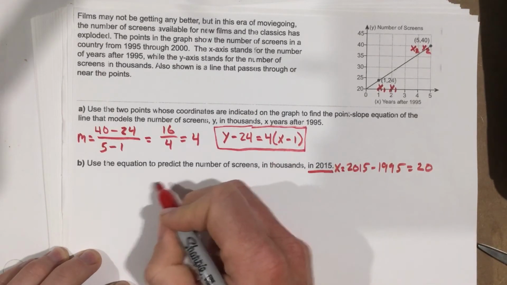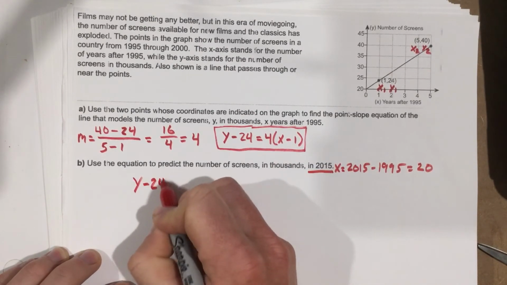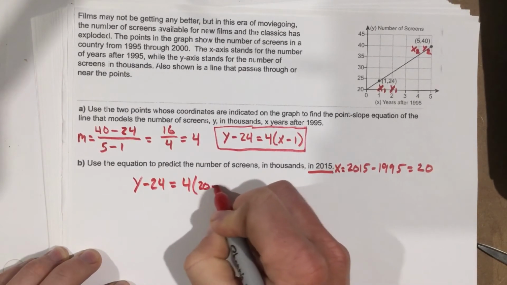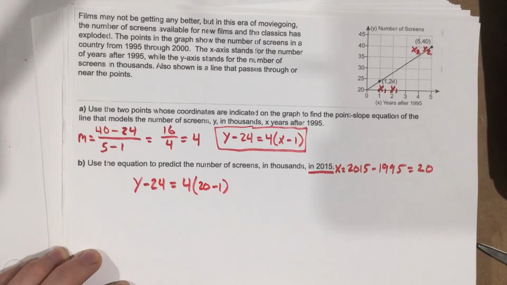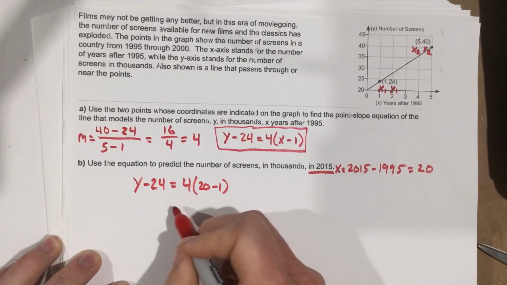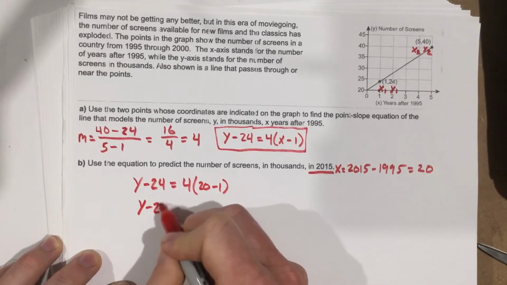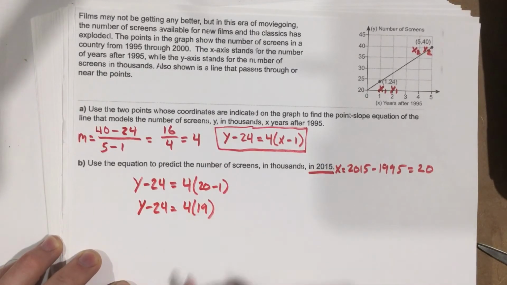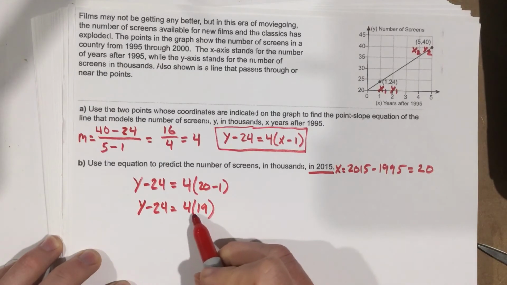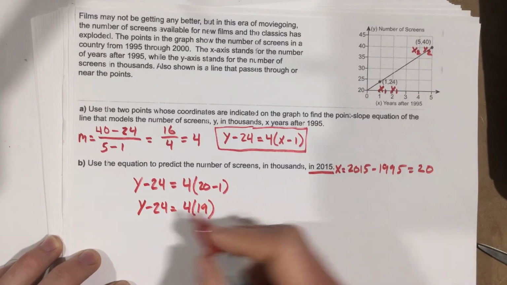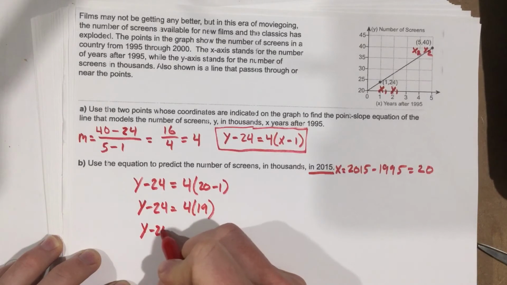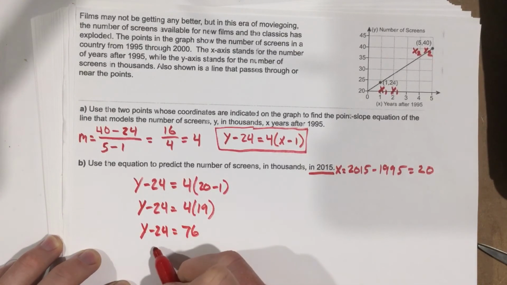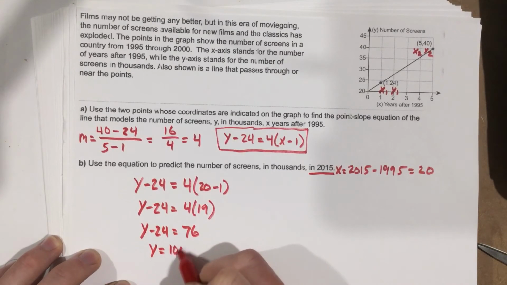Okay. So y minus 24 equals 4 times 20 minus 1. I can take 20 minus 1, that's 19. So y minus 24 equals 4 times 19. 4 times 19 gives you 76. So y minus 24 equals 76. Add the 24 over, we get y equals 100.